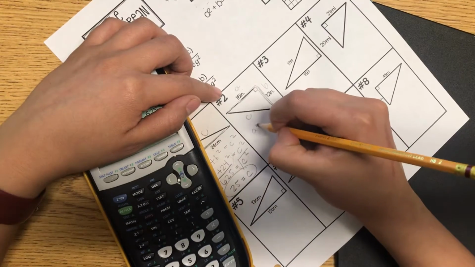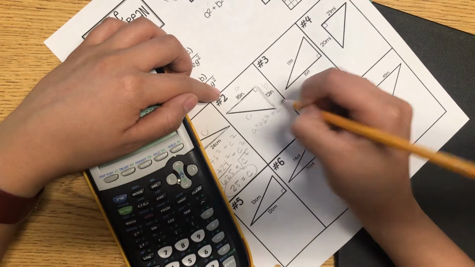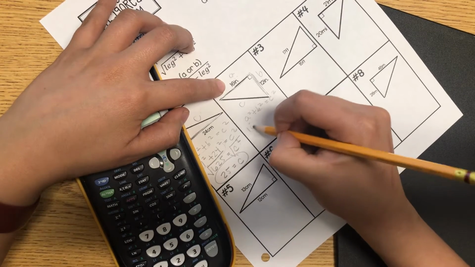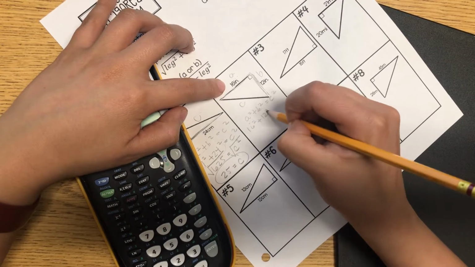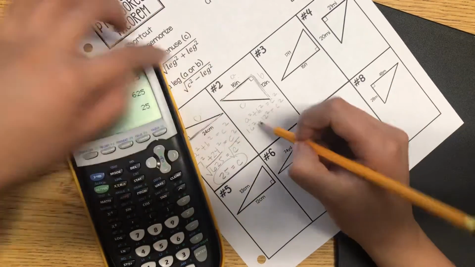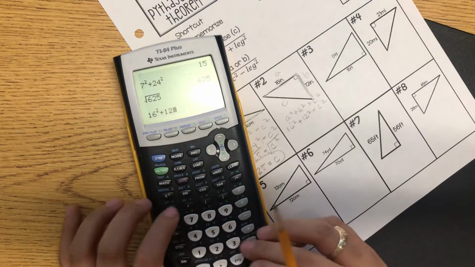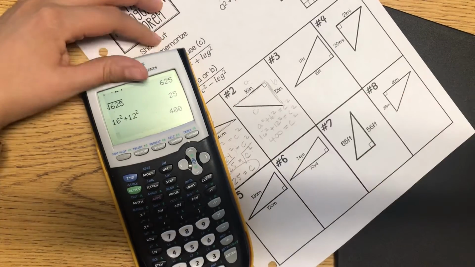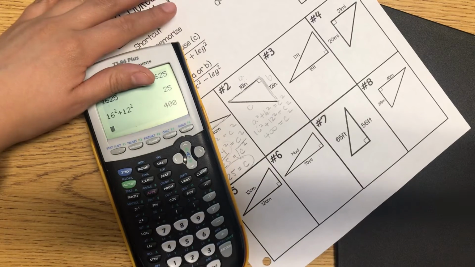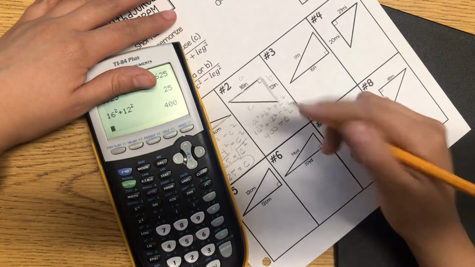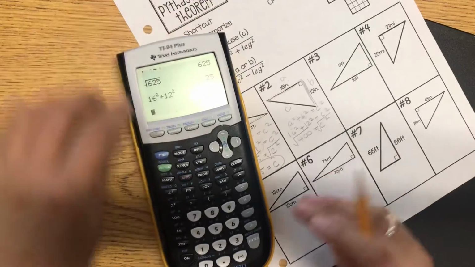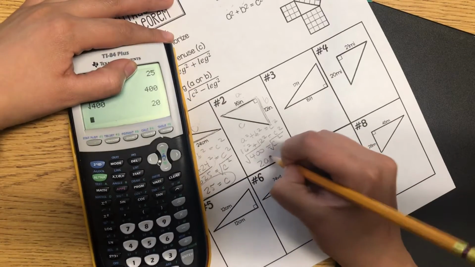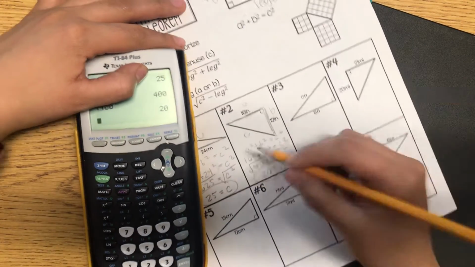So if I use my formula, A squared plus B squared equals C squared. A and B are 16 and 12. Doesn't matter which one I put where. So let's say I put 16 squared plus 12 squared equals C squared. So if I clean this side up, 16 squared plus 12 squared is 400 equals C squared. Now right here, I'm not quite done because I need to get C by itself. To get C by itself, we're going to take the square root of both sides. So the square root of 400, and my final answer is 20. And that is how long C is, the hypotenuse.